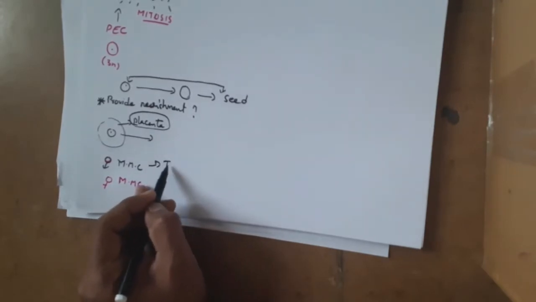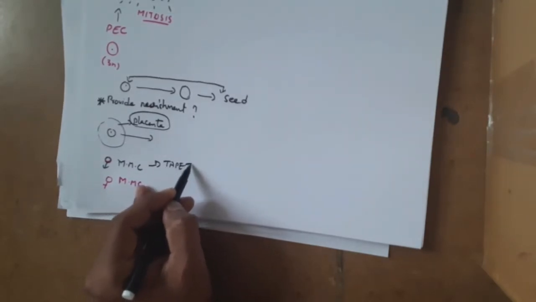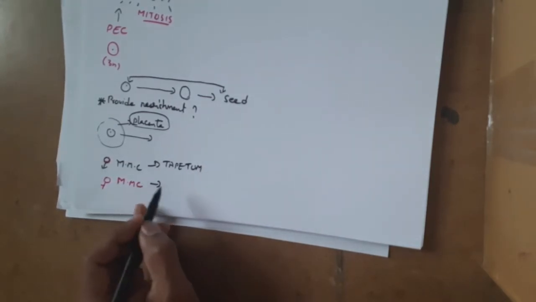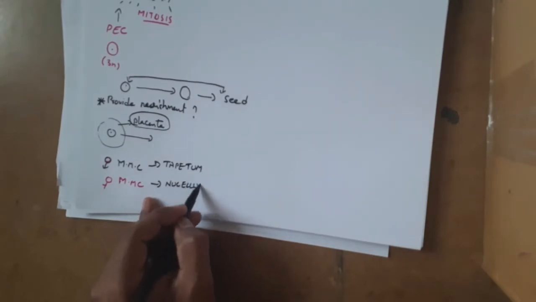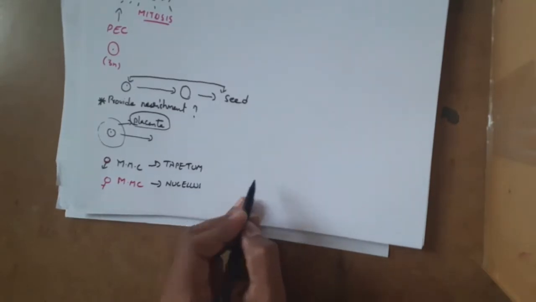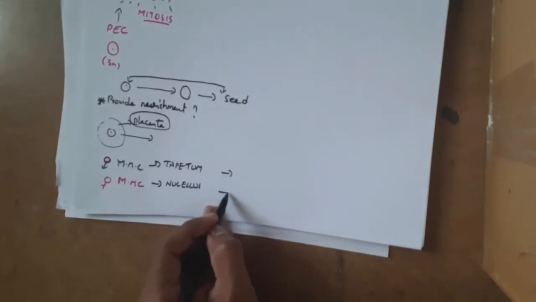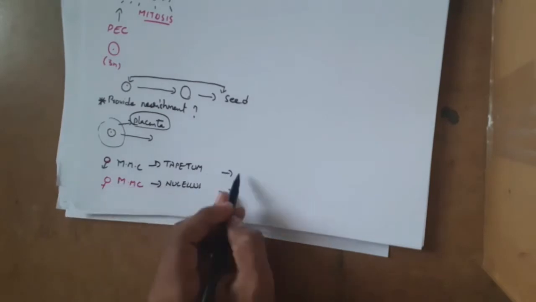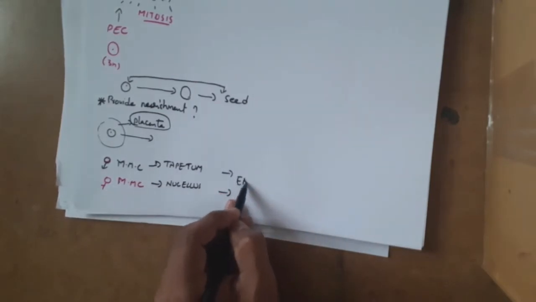Suppose the megaspore mother cell is nourished by the tapetum, and the microspore mother cell is nourished by the nucellus. Even after fertilization, there must be some tissue providing nourishment for both the zygote and the endosperm.